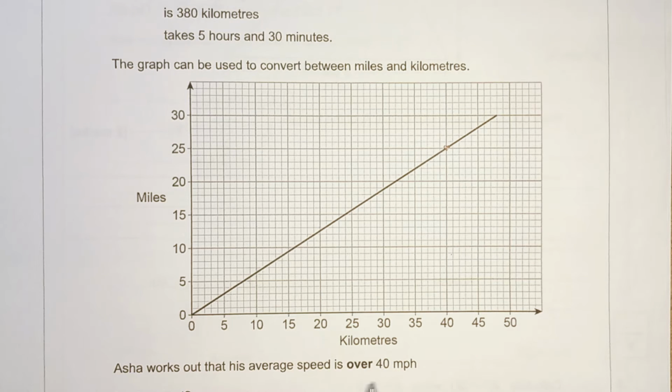Asher works out his average speed is over 40 miles per hour. Is he correct? You must show your working. Right, so how do we want to do this? Well, let's say that this gives us a guide here with the 40.